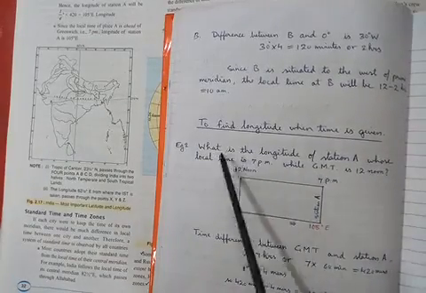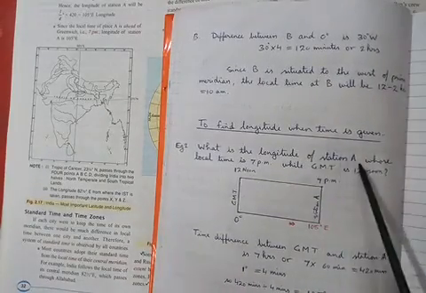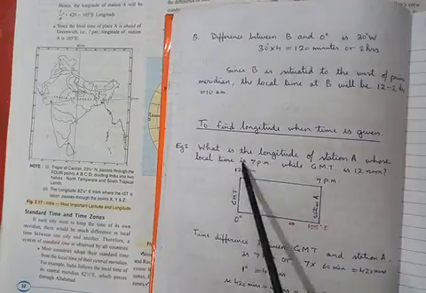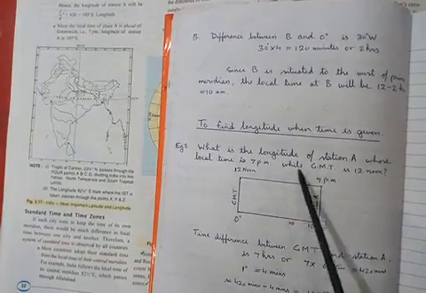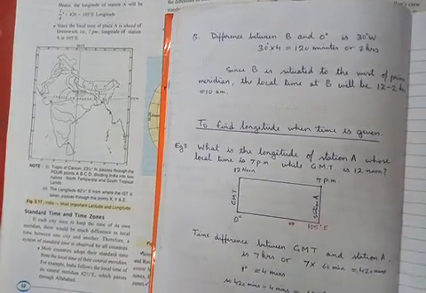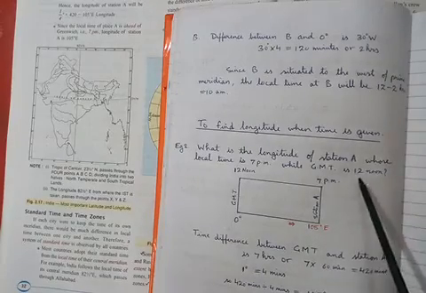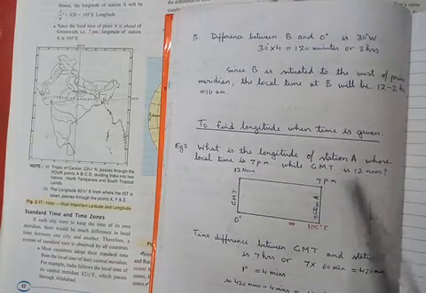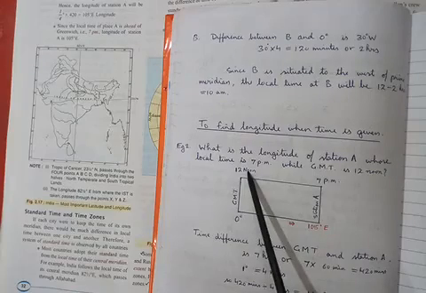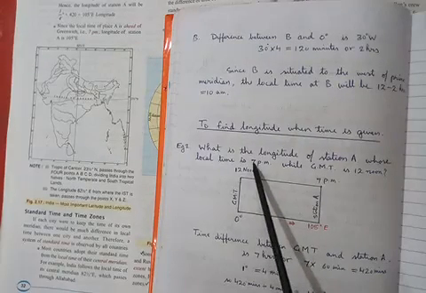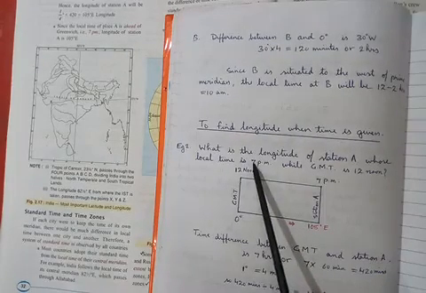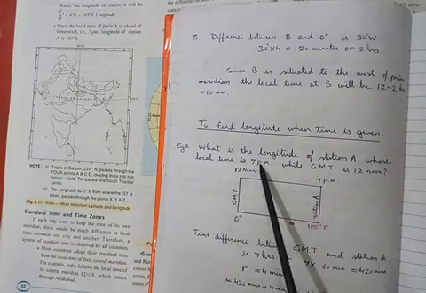The question is: what is the longitude of station A, whose local time is 7 PM, while GMT is 12 noon? First of all, at GMT the time is 12 noon, and the time at station A is 7 PM.